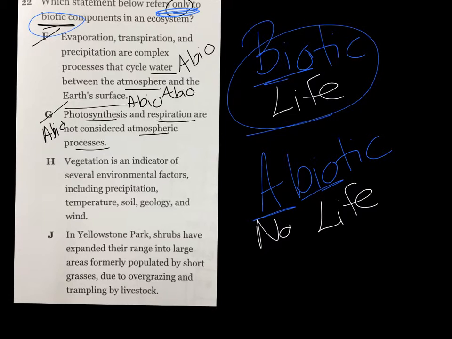Let's look at H. Vegetation is an indicator of several environmental factors, including precipitation, temperature, soil, geology, and wind. So vegetation again, what was vegetation? Great, it's like plants. So is vegetation alive? Is it bio or abiotic? Great job. This is the first one we have. We have biotic things. But then this answer choice also talks about precipitation, which is when rain falls, or snow, or sleet, or hail, or any of that. So in this case, that's made of water, that's abiotic.